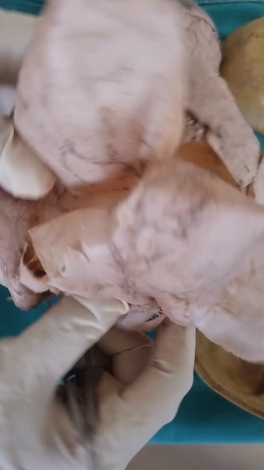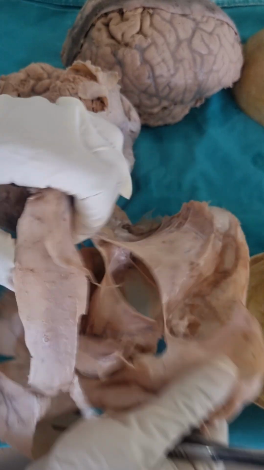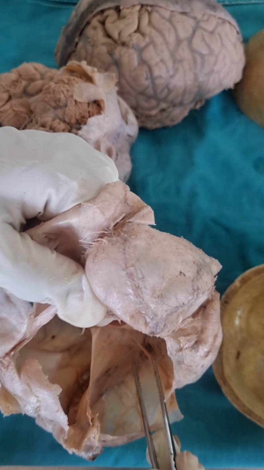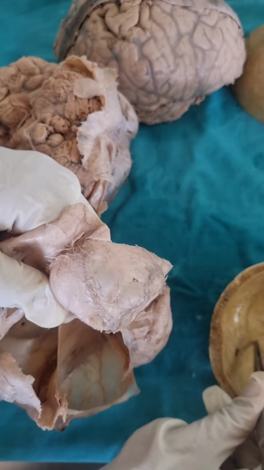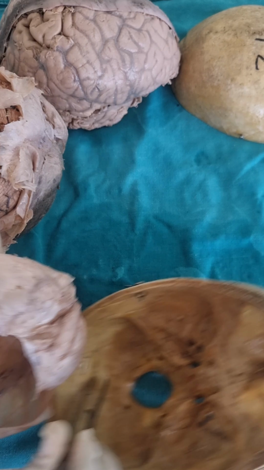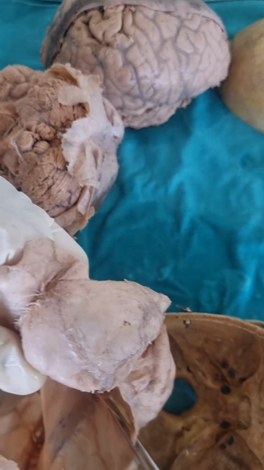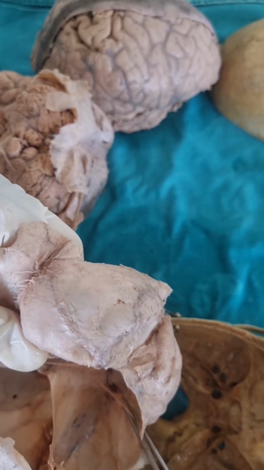Now lower down, this is the falx cerebelli, which is attached here to the internal occipital crest. So this is separating the two cerebellar hemispheres.